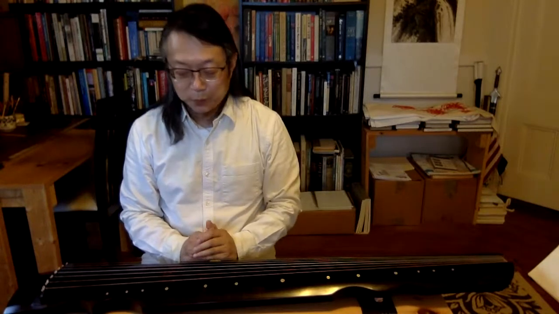Go is the middle finger going inward. We use 4 fingers on the right hand and 4 fingers on the left hand. The right hand plucks and the left hand stops the string. For the right hand, the fingerings are grouped into 2 types. One type is called inward.